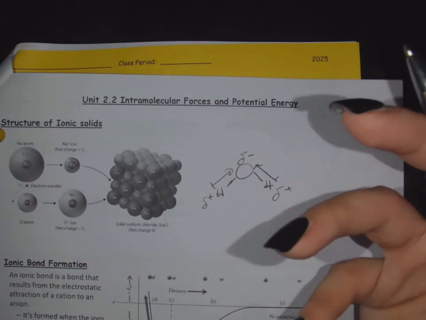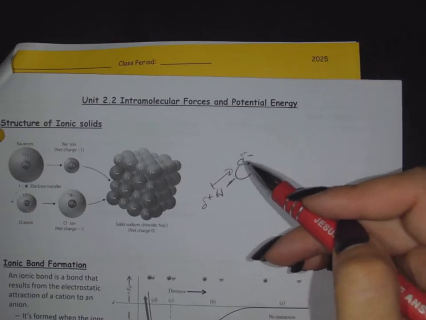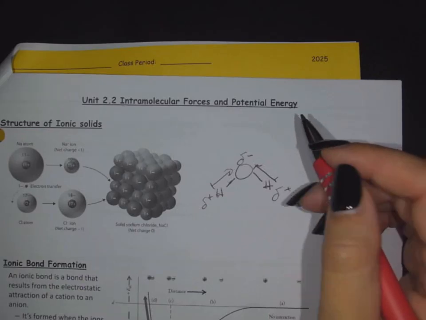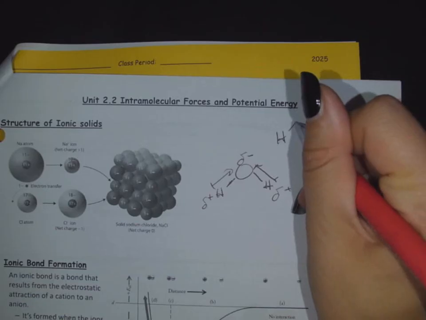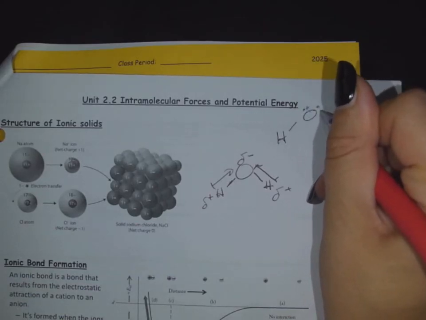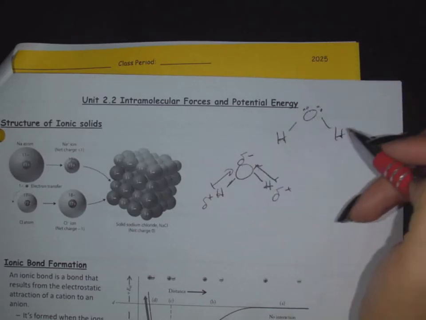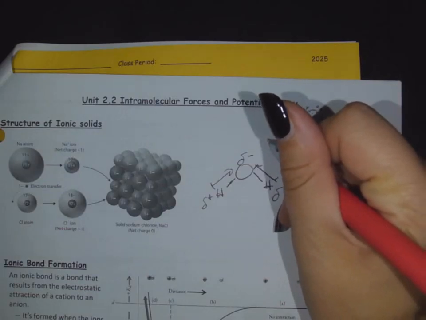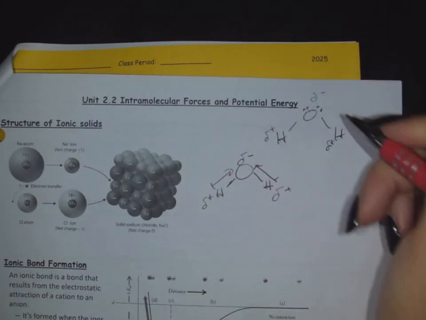Okay, so I have this molecule. The electrons are not evenly distributed throughout it. They definitely are spending more time with the oxygen and less time with the hydrogen. And then it wanders by another water molecule, which also has, I'm adding the lone pairs this time, this partially positive side and this partially negative side.